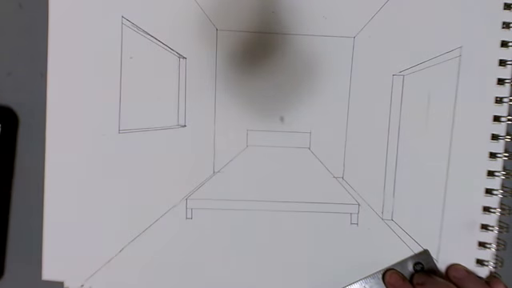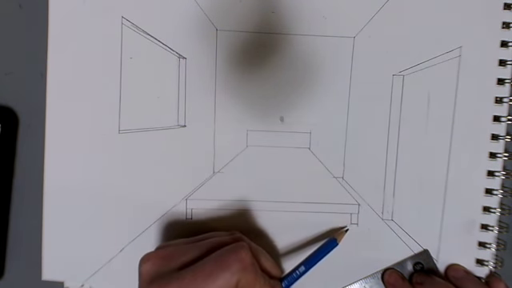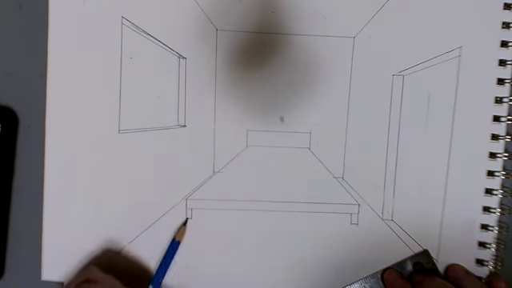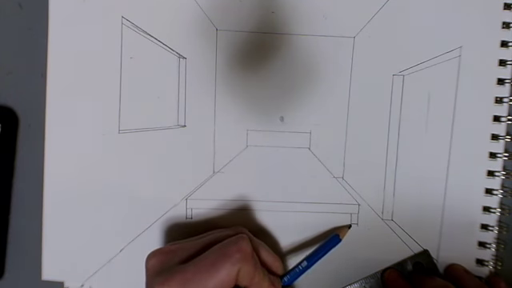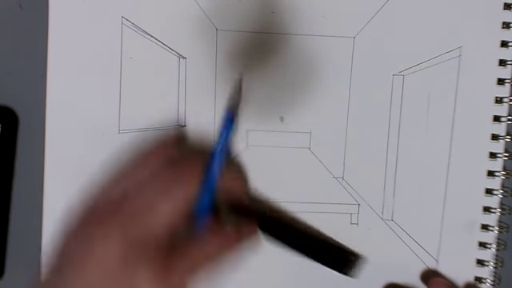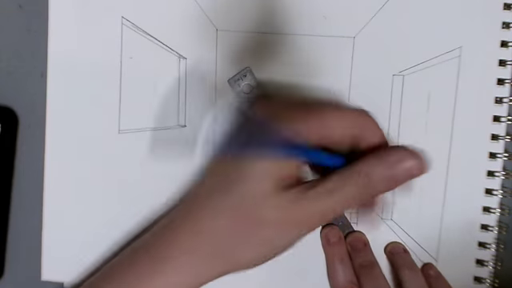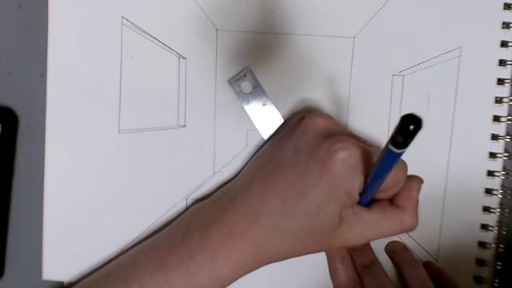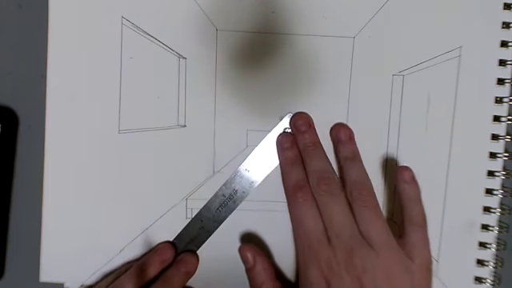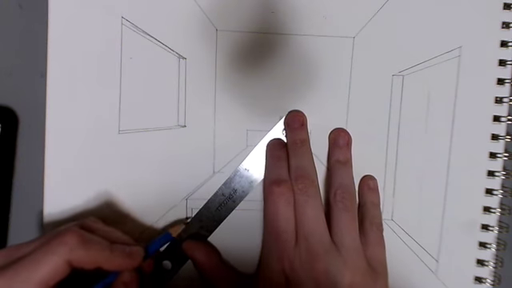Now, if you want to get really fancy, theoretically, if these were little bed posts at the bottom, they would have a little bit of dimension and depth to them because they're not just flat. So if you want to get really fancy, you go back to your vanishing point, and that will give you the angle to make those little bedposts look three-dimensional.